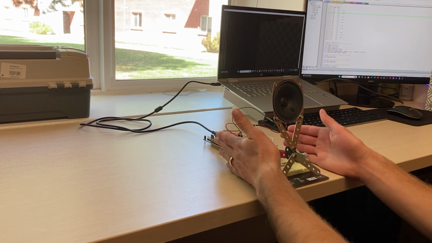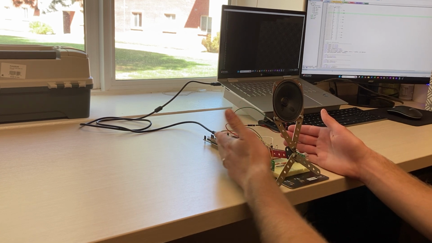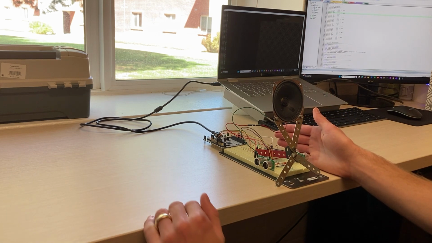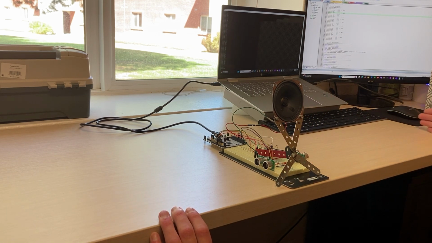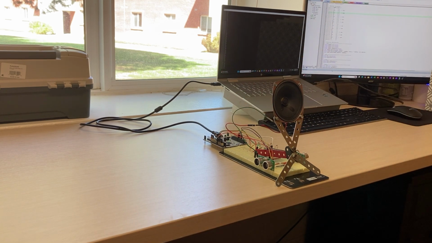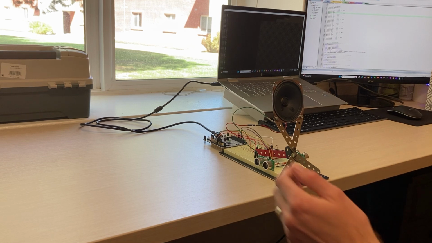On the left here, I can play notes ranging from 0 to 10, and on the right, I can play 24 notes ranging from C3 to C5. Right now we're playing note D4.